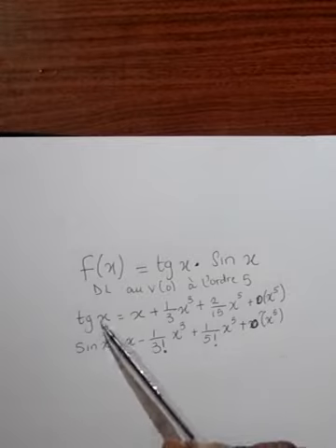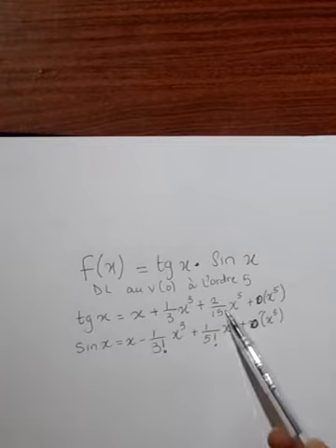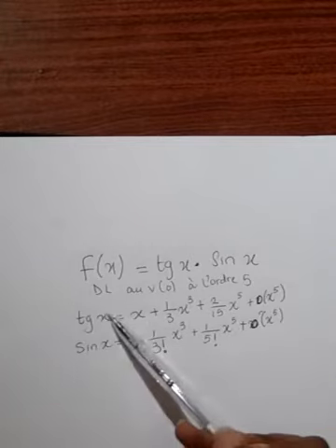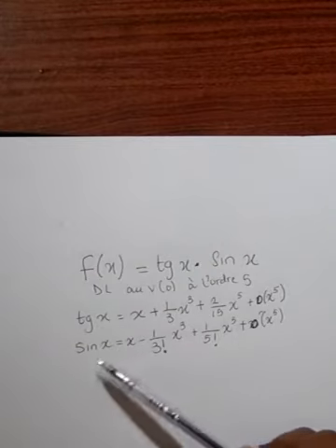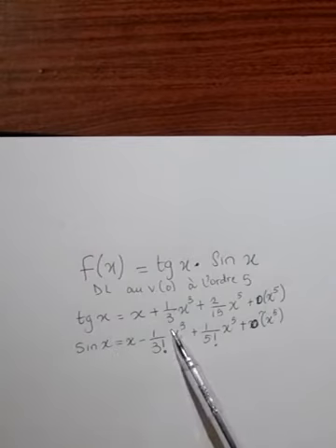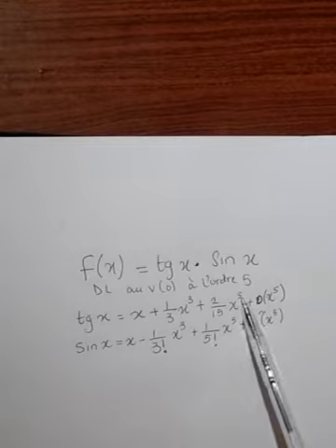If not, these DLs that I've written here are basic DLs. That is to say, you don't have to show how you got them, because they are already in what we call the basic DLs. So the DL of tangent x is x plus 1 over 3 x raised to the power of 3 plus 2 over 15 x raised to the power of 5.